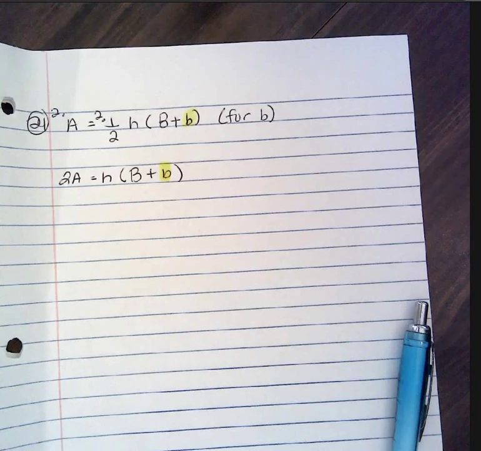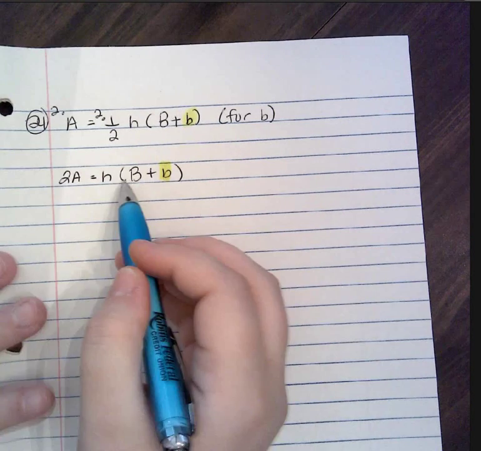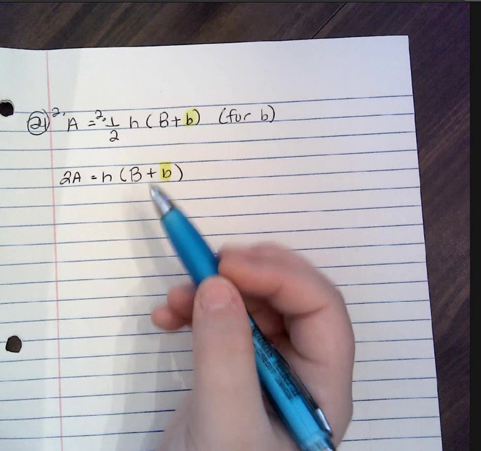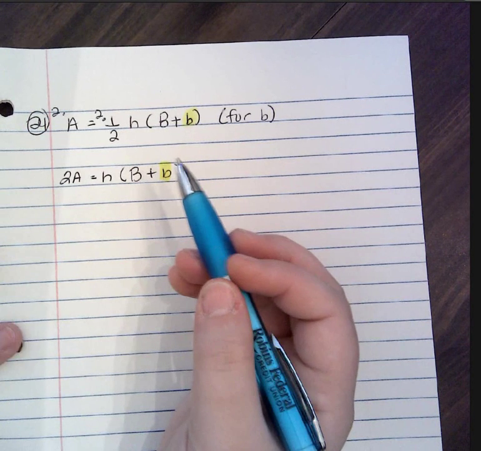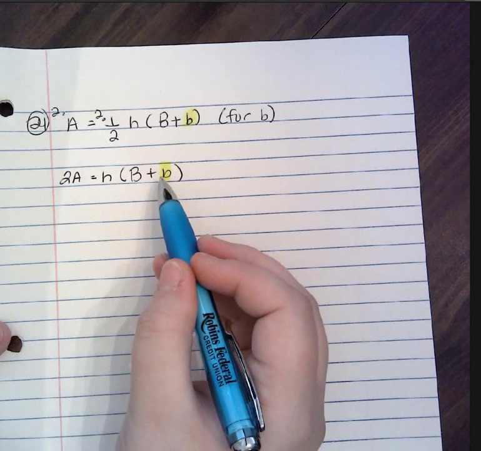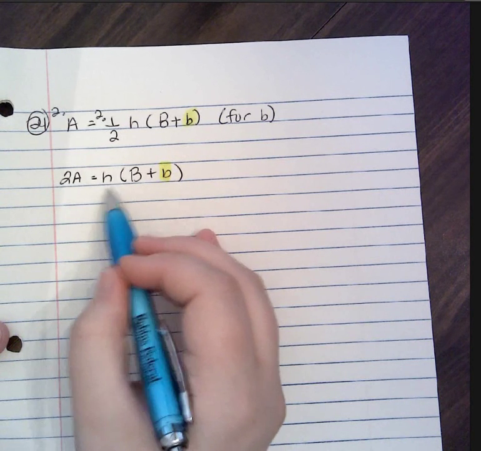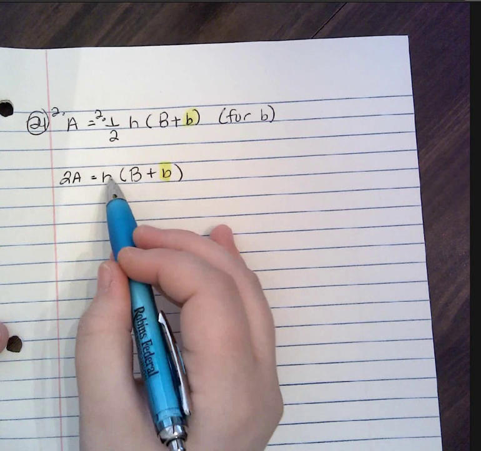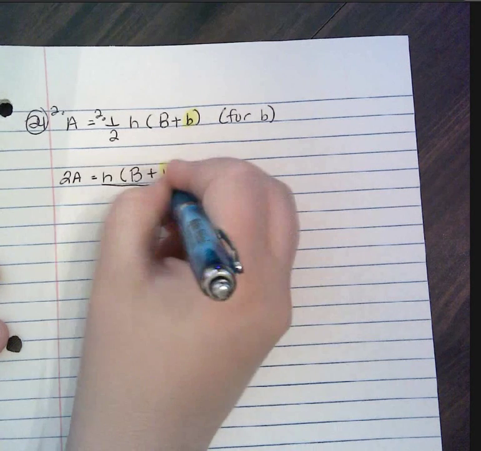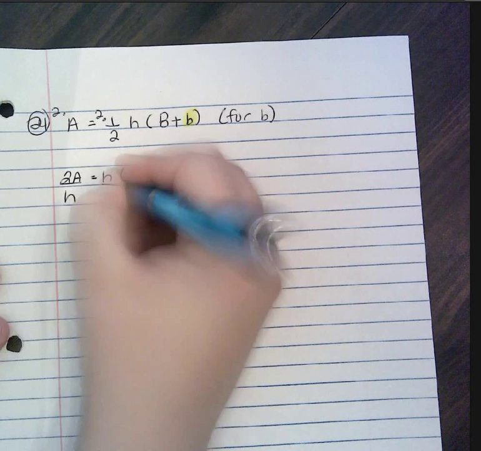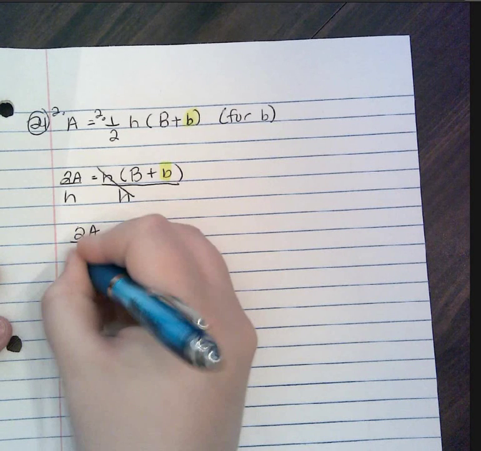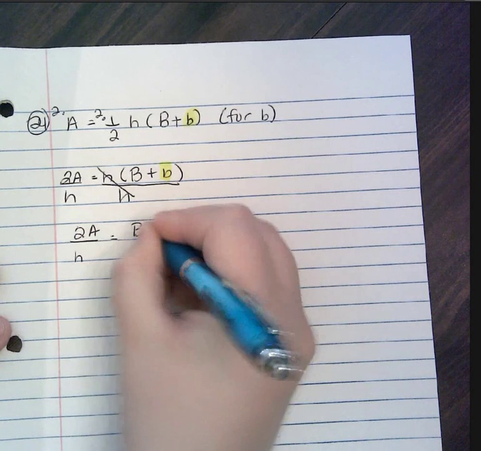Okay, so now I know that we say that you're supposed to take care of the addition and subtraction first, and then the multiplication and division. However, notice that this addition is inside of a set of parentheses. So we need to get rid of this h first, only because it is keeping us from adding or subtracting anything on this side. So we're actually going to have to divide both sides by h first. So you get 2a over h equals big B plus little b.